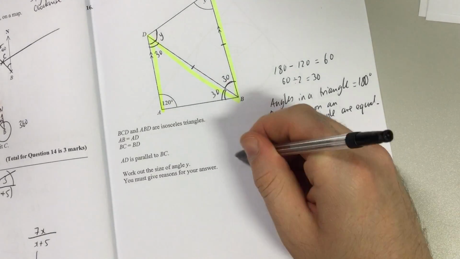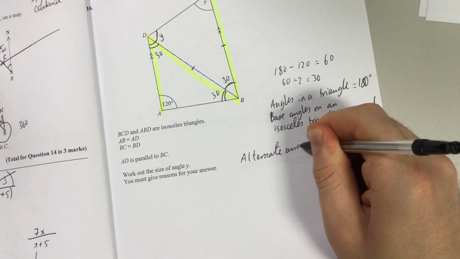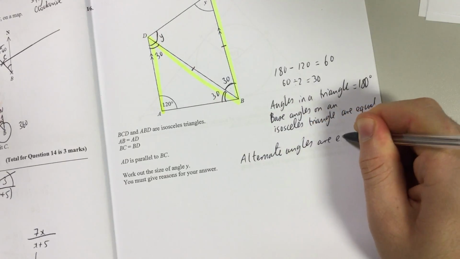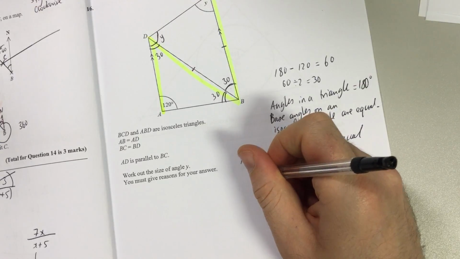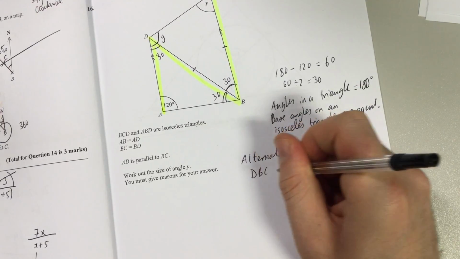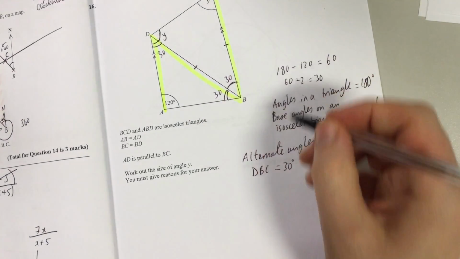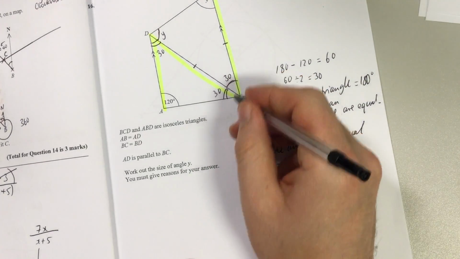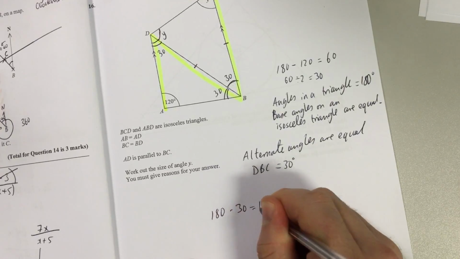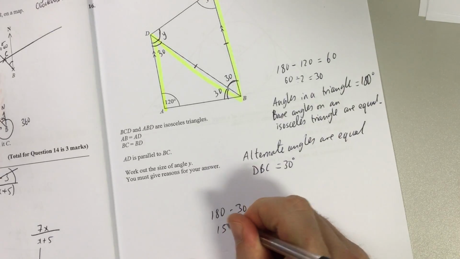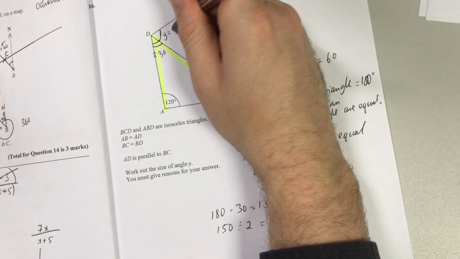So I'll best write that down. So alternate angles are equal. So that's Y. What's that? DBC is 30. And now I can do the isosceles triangle rule again of 180 take away 30 is 150, and 150 divided by 2, which is 75. So Y is 75.